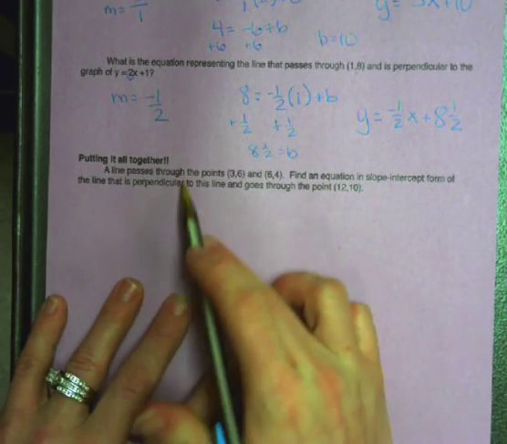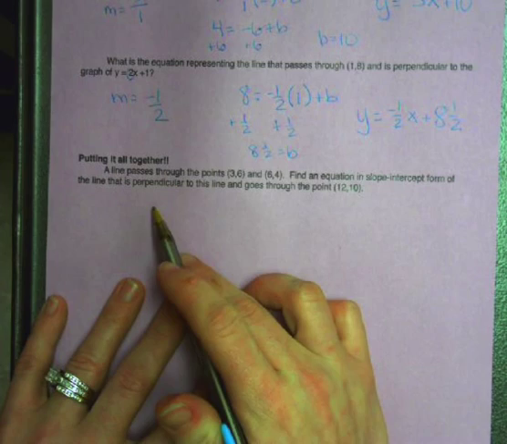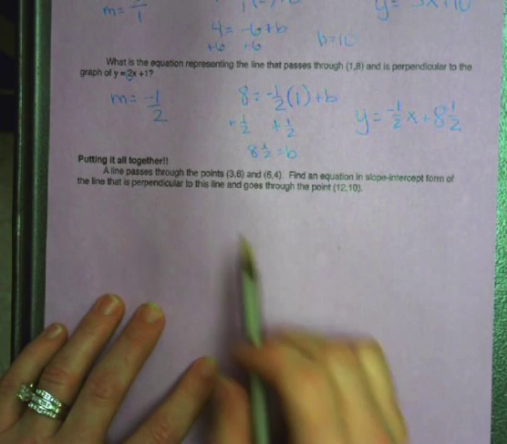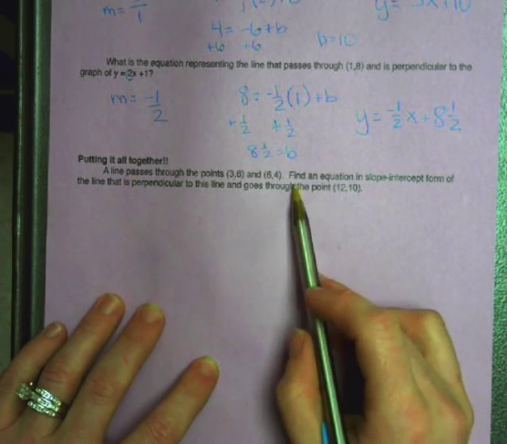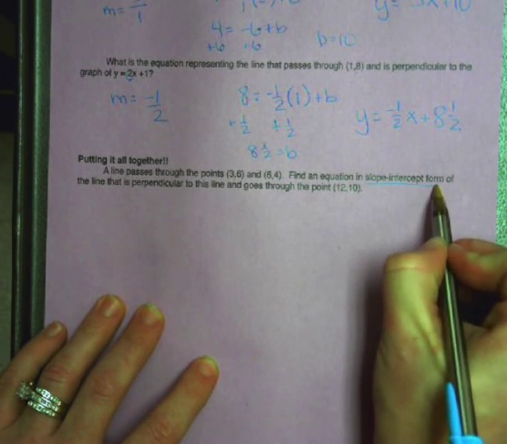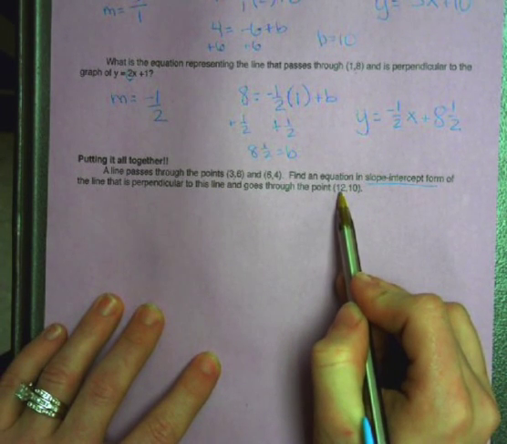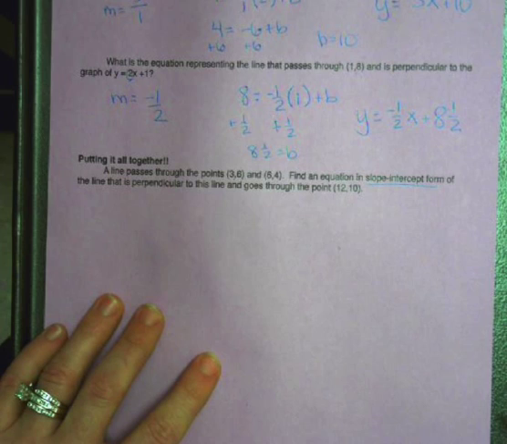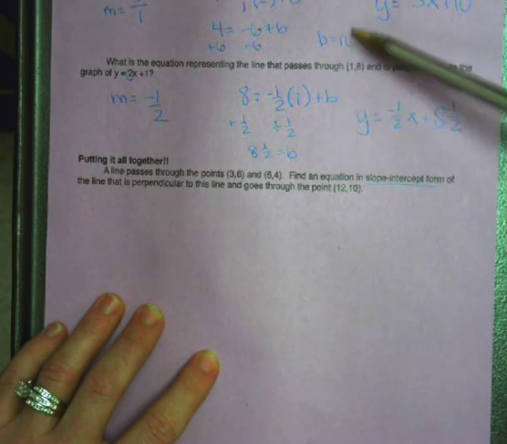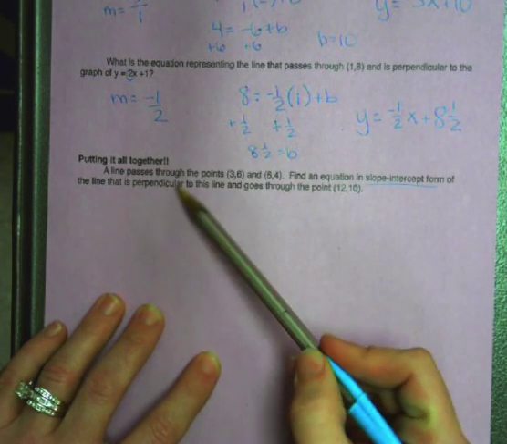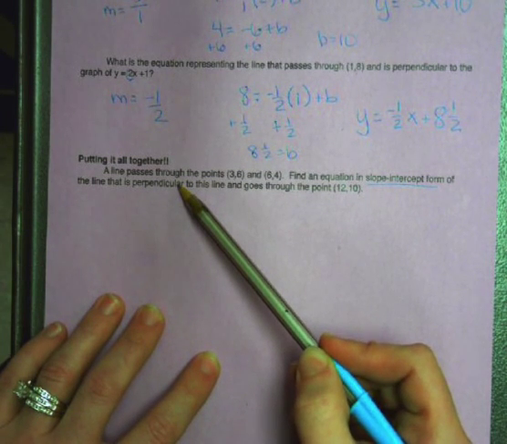All right, let's put it all together. We can't just make it easy on you. Let's put a whole bunch of our skills together. A line passes through the points (3, 6) and (6, 4). Find an equation in slope-intercept form of the line that is perpendicular to this line and goes through (12, 10). All right, so it's going to be very similar to these. The only thing different is I can't just look at an equation to find my slope. I need slope to find something perpendicular.